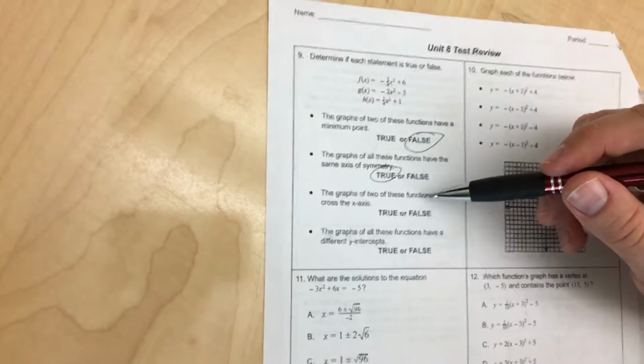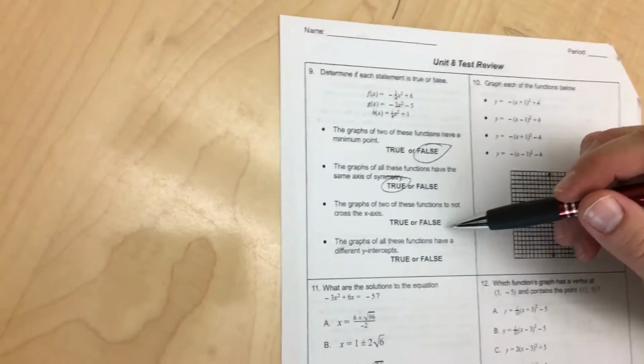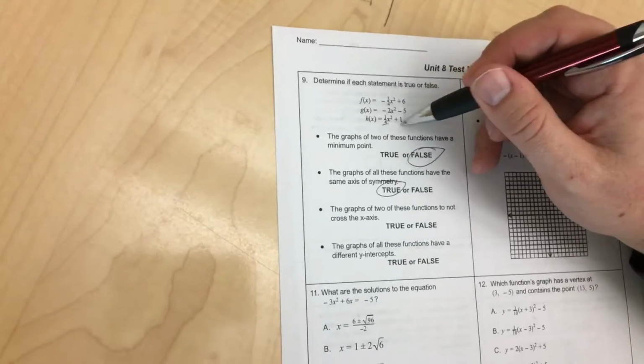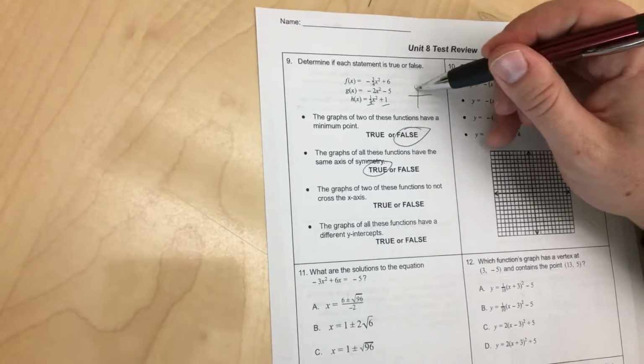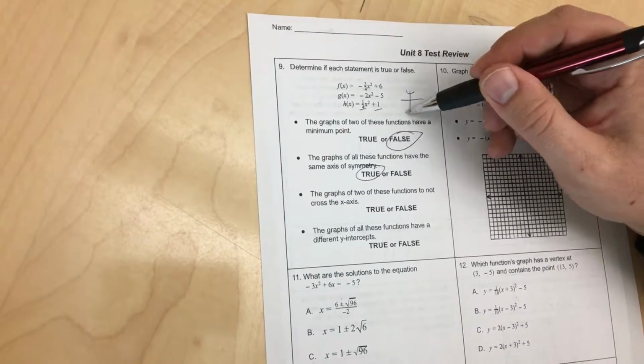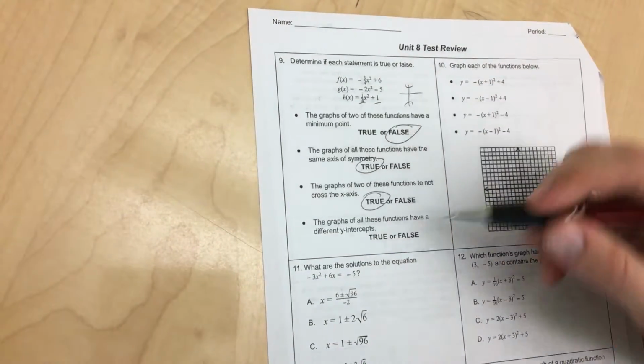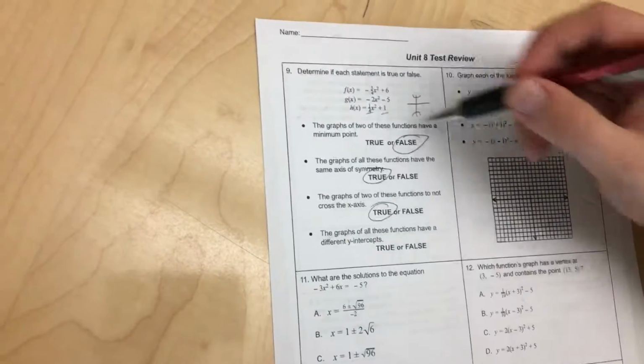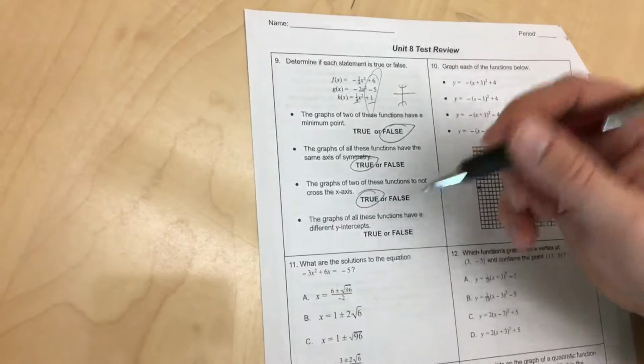The graph of 2 of these functions do not cross the x-axis. That would be true. This one's positive and positive, so it's going to be above. This one's negative and negative, so it would be below. And then the graphs of all of these functions have different y-intercepts. That's this number out here. They're all different, so that's true.